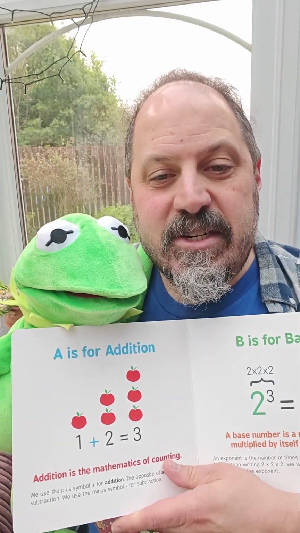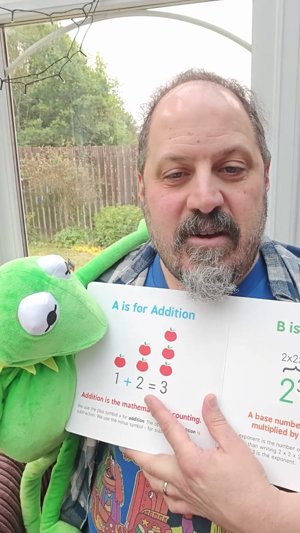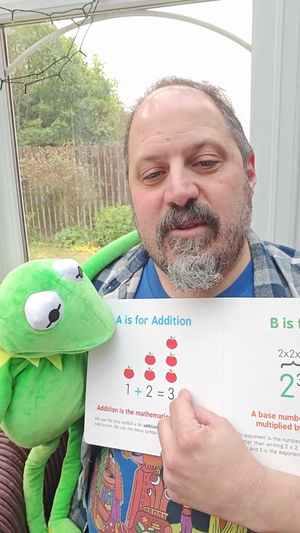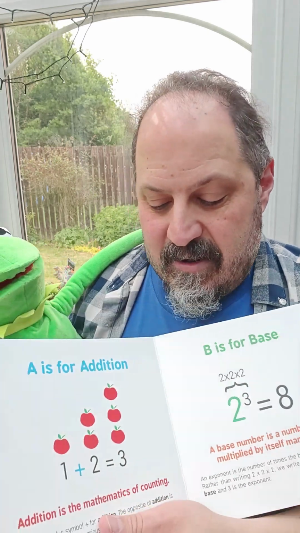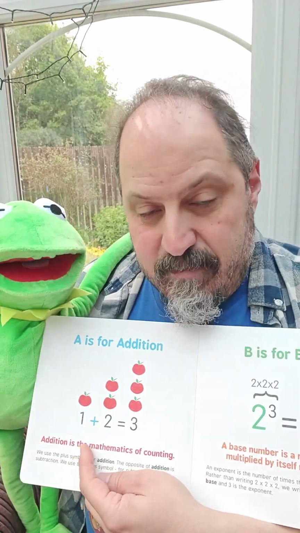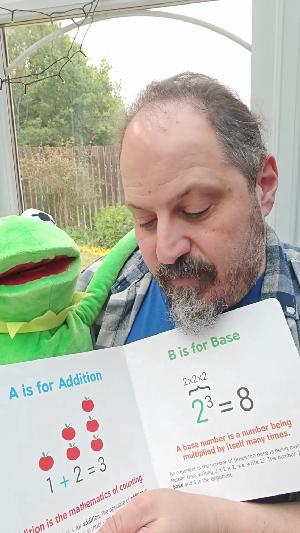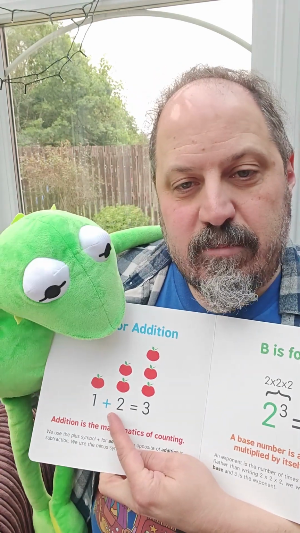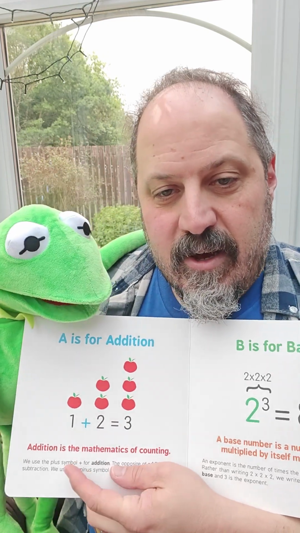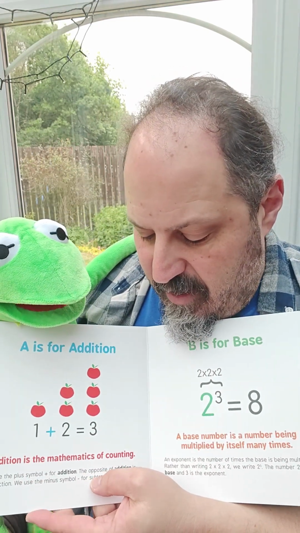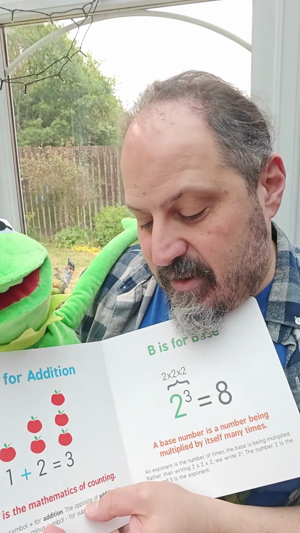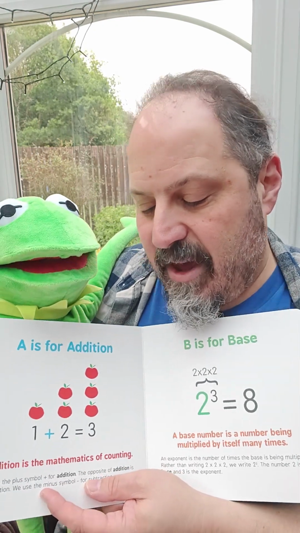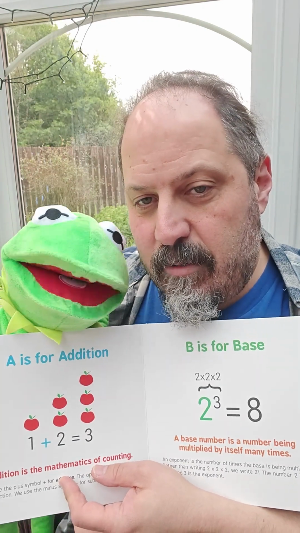A is for addition. And if you look, you've got one apple plus two apples gives you three apples. See, there are three apples here, and if you add them all together, it makes the same as that. And it says, addition is the mathematics of counting. We use the plus symbol. The plus symbol is the little blue one down there. And that represents addition. And the opposite of addition is subtraction. And subtraction is when you remove things. But we use the minus symbol for that, which isn't on this page. No, it isn't. We'll come to that later.